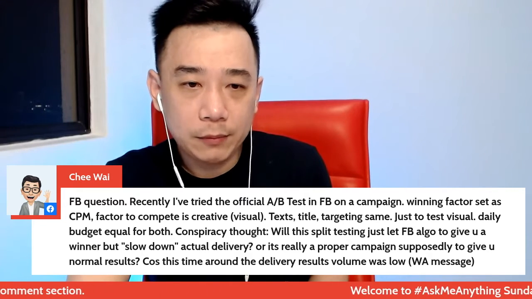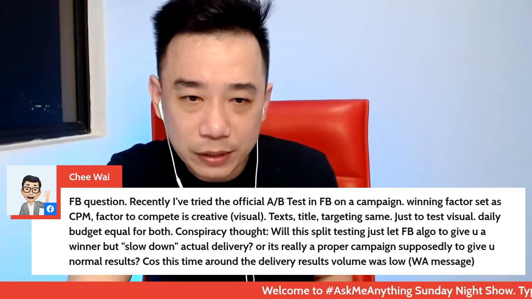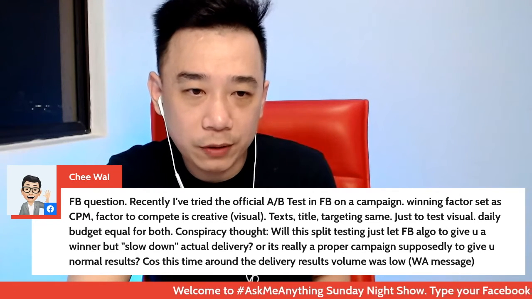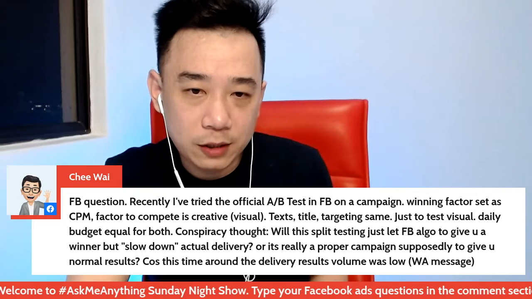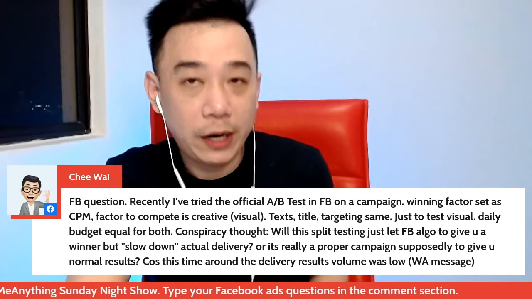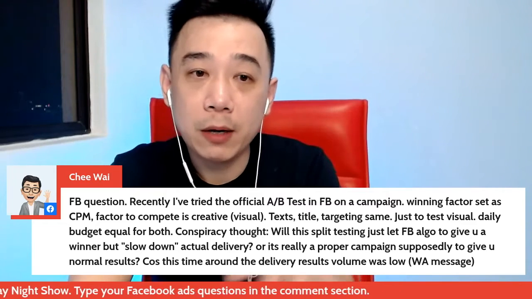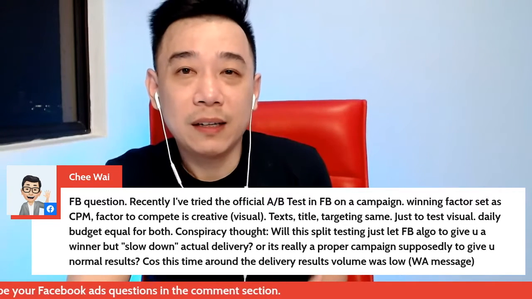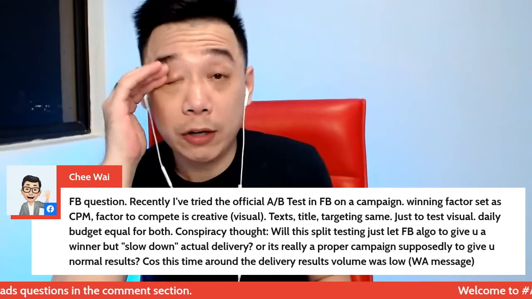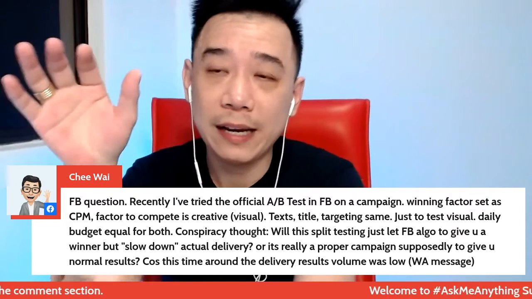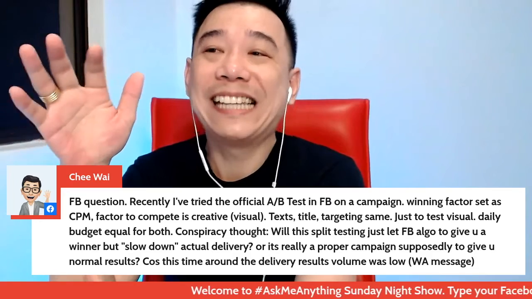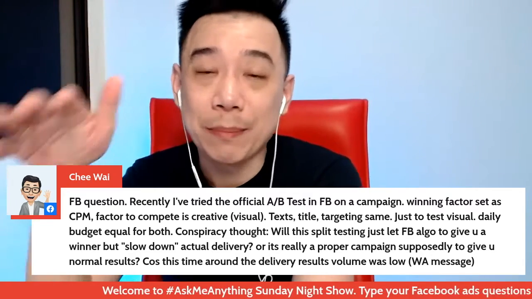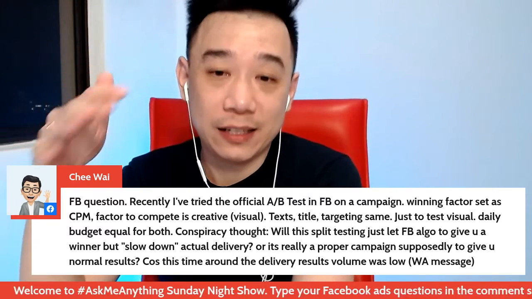Okay, I'm trying to understand. Is it really a proper campaign supposed to give you a normal result? Because the delivery result volume was low. Now when you have low volume, it may not be able to give you a very significant outcome. According to Facebook, you need a winner that has a 75% probability of giving you a similar result in the future as a winner.